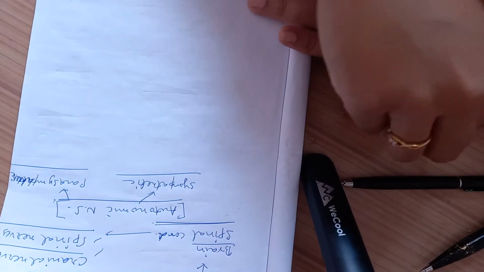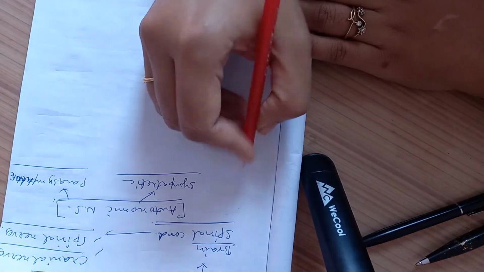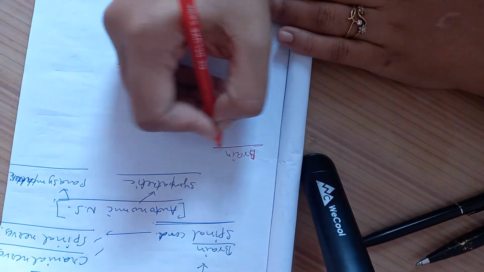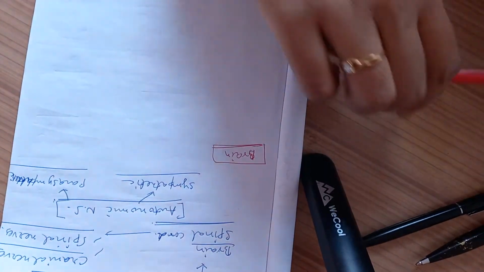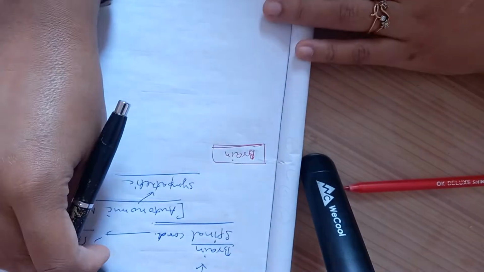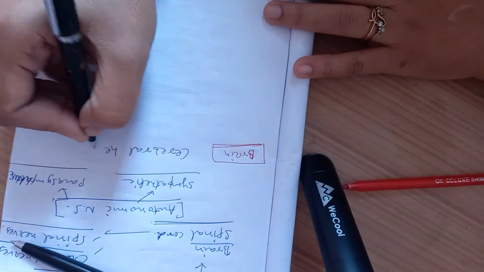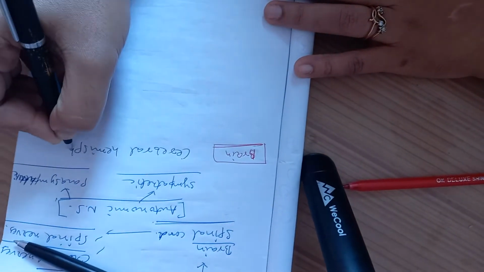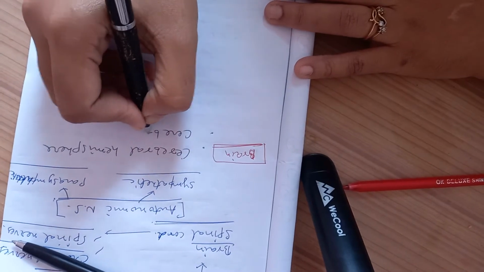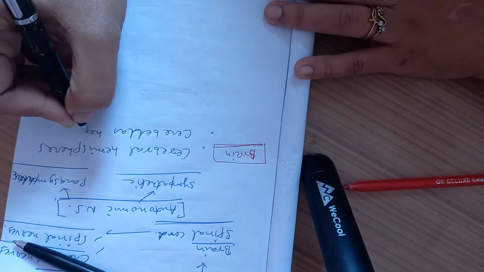Coming to the brain. This brain consists of several parts. Number 1, cerebral hemispheres. Number 2, cerebellar hemispheres.